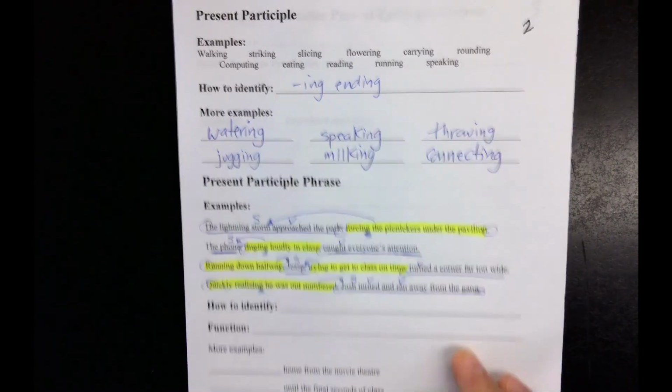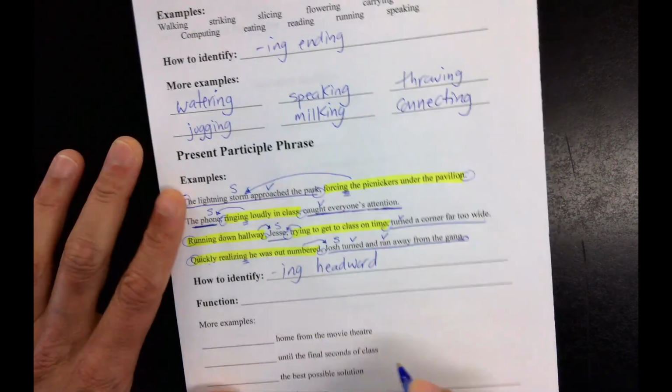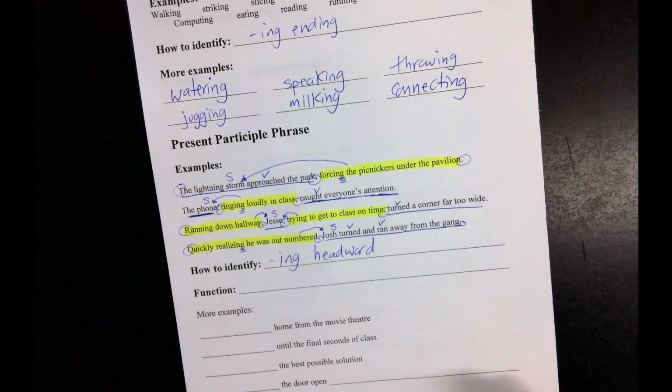How do you identify present participle phrases? It's all in the ing. It's just going to take a little bit of practice recognizing those ing head words and associating them with present participle phrases.